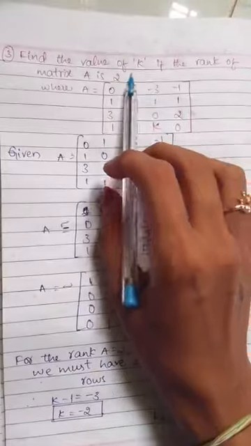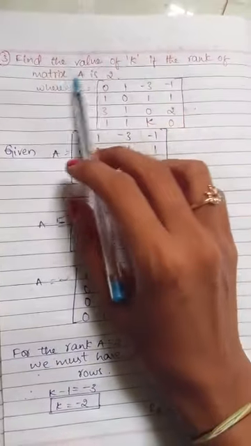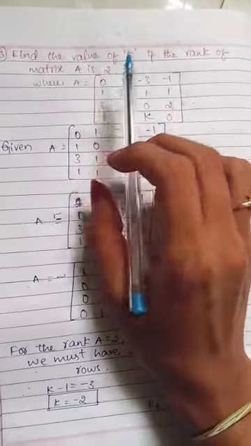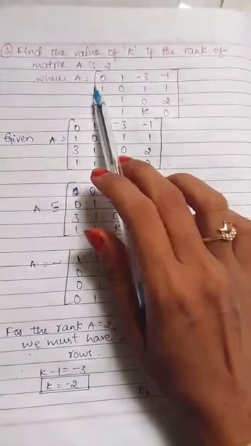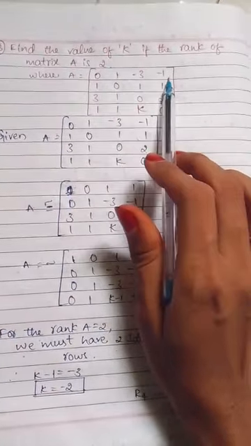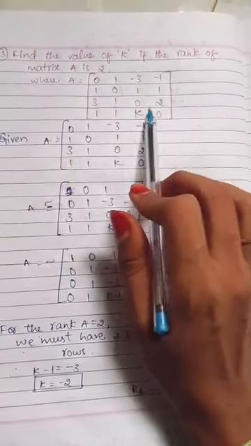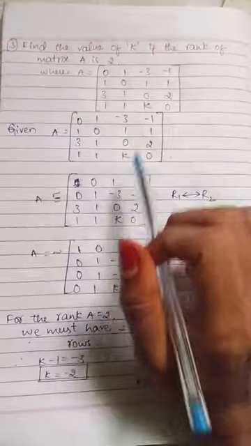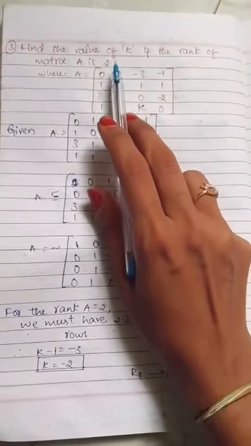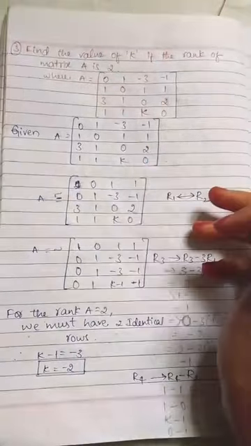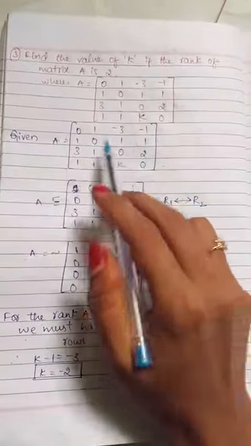Then go to the next question. That is, find the value of K if the rank of matrix A is 2. Where A they have given 0, 1, minus 3, minus 1, 1, 0, 1, 1, 3, 1, 0, 2, 1, 1, K, 0. Here the rank of the matrix is 2, which means we have to take 2 times.